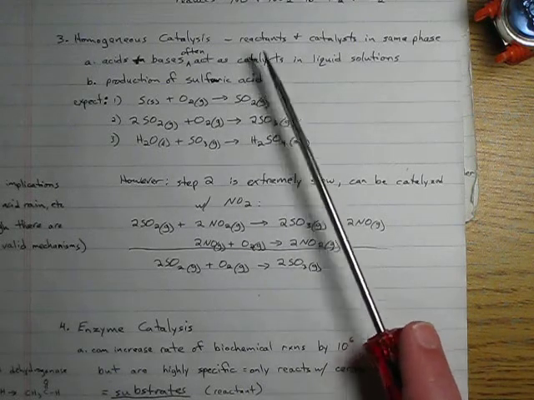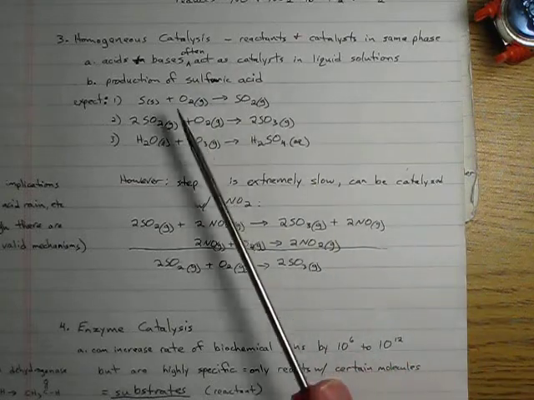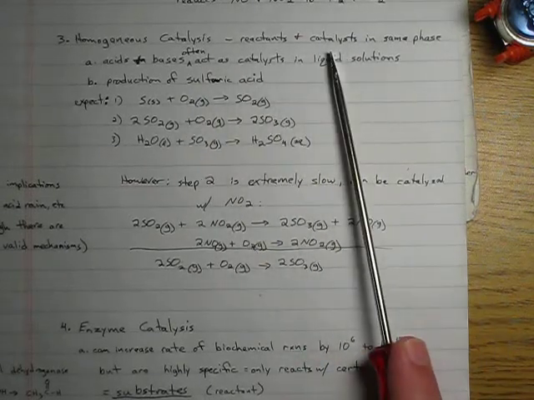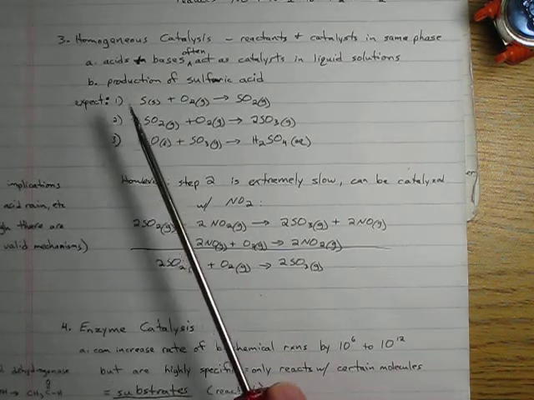This is when the reactants and the catalyst are in the same phase. All right, they get involved in the reaction. Here's a set of reactions.